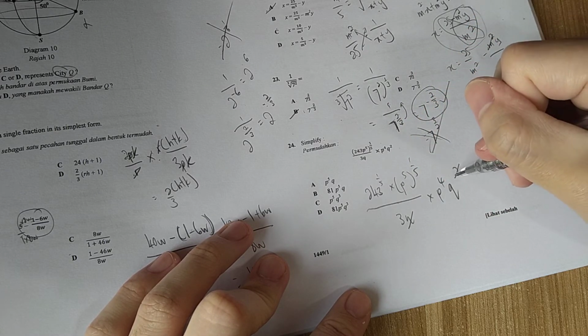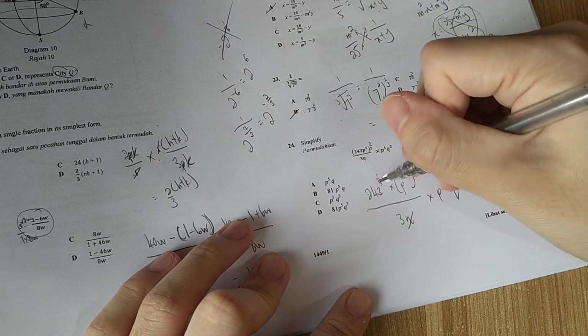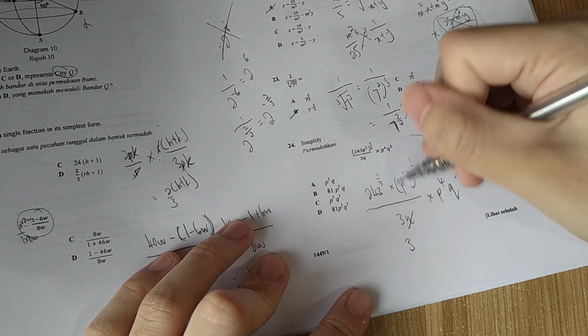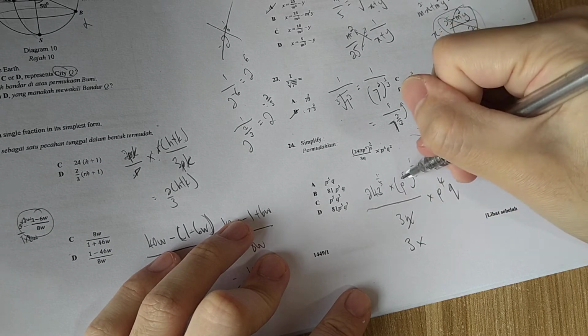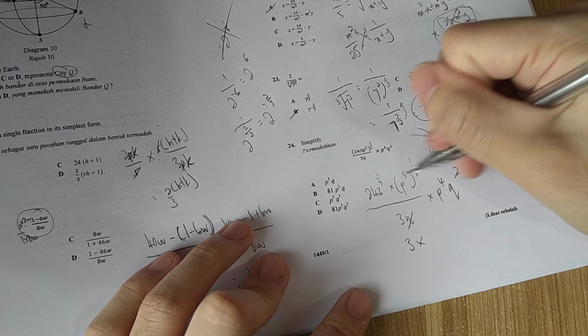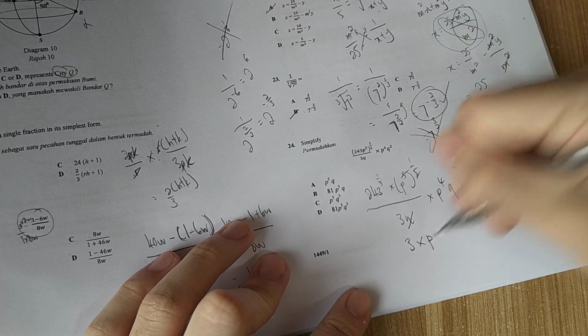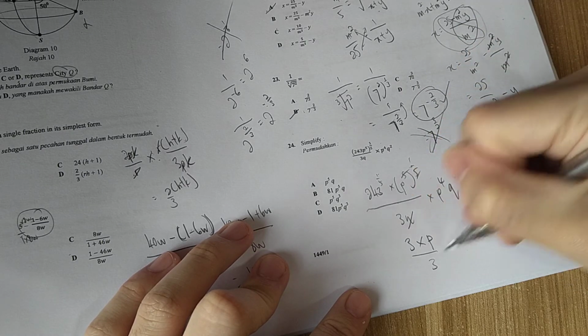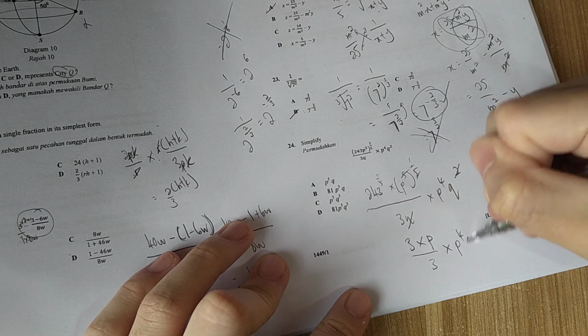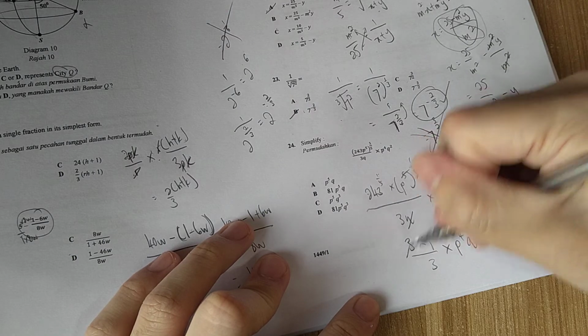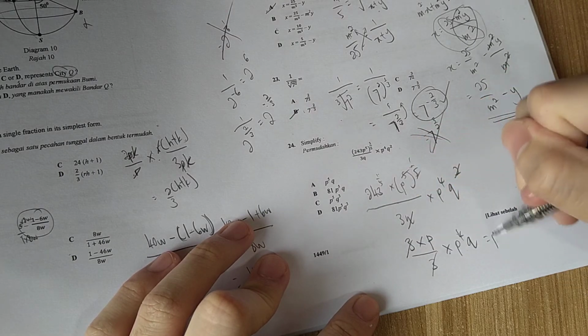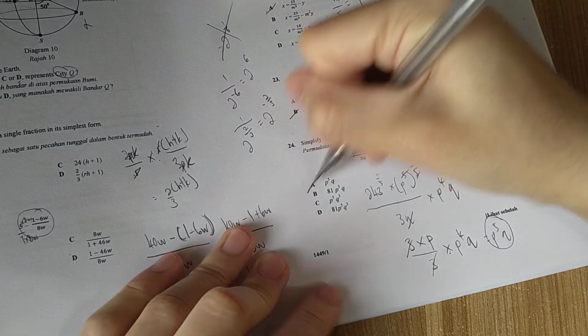I can cancel. Alright, and then I can also see 2, 4, 3 power 1 over 5 is 3. You can use your calculator. Okay, times with 5 and 1 over 5. Actually, if the power is side by side, you can times. So just times with p here, and then over 3 and then times with p power 4 q. Alright, 3 and 3 cancel. P times p power 4 is p power 5. So this is the answer. A.